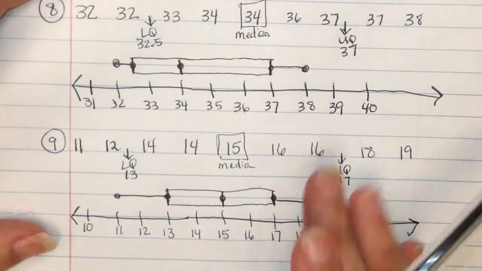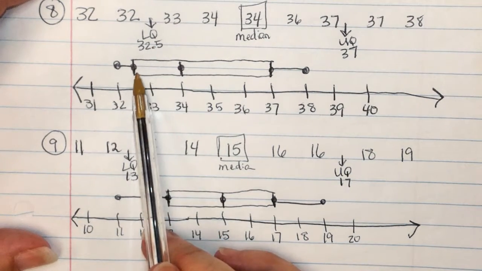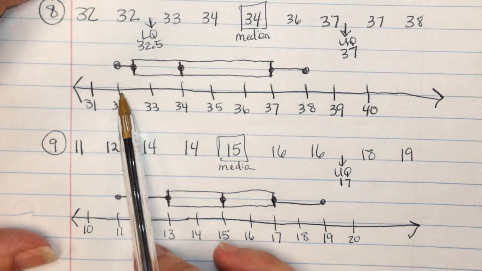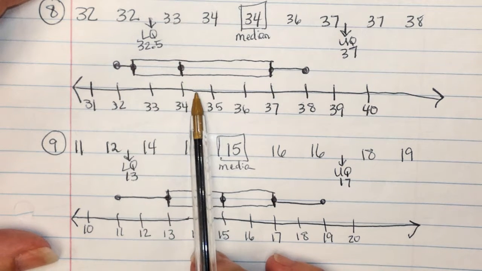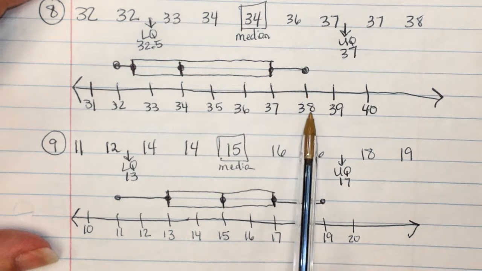Okay. Number 8, I got LQ was 32.5. 32 was my lowest number. 34 median. Let's see, UQ 37, and my highest is 38.